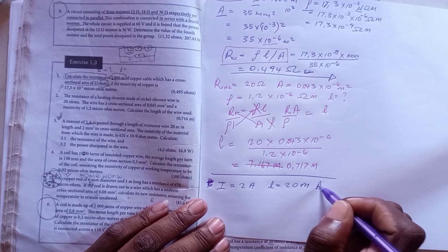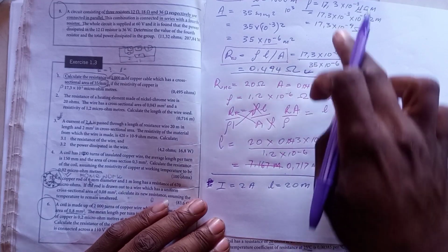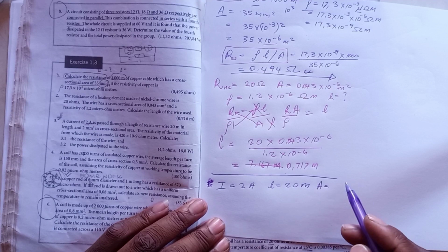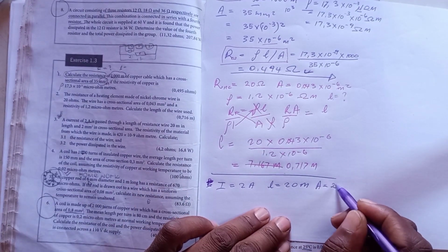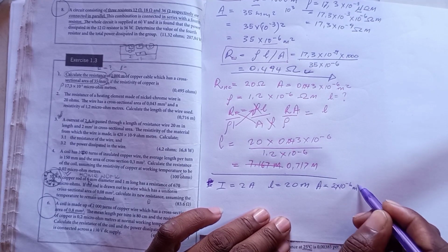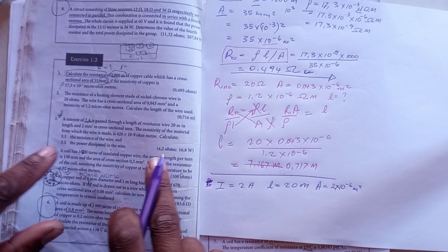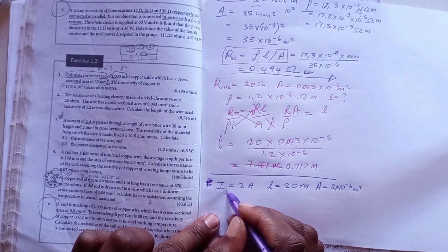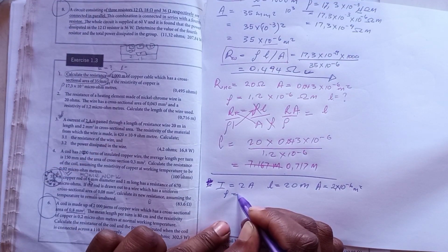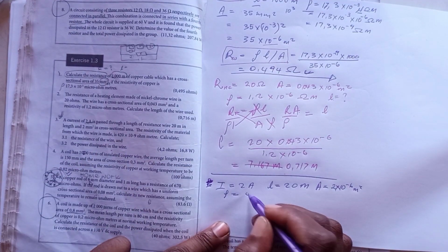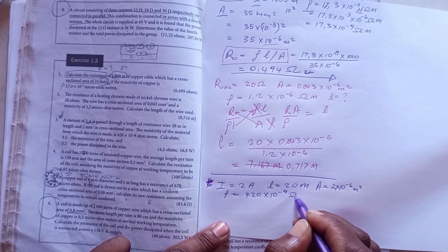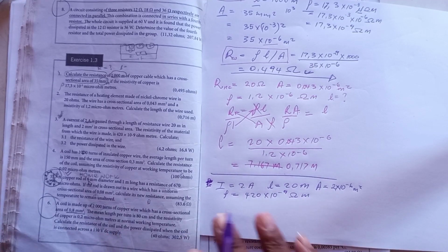So we know that area, from what we learned, is going to be written as 2 times 10 raised to -6 meters squared. And now we are given the resistivity, which is equal to 420 times 10 minus 9 ohm meters.